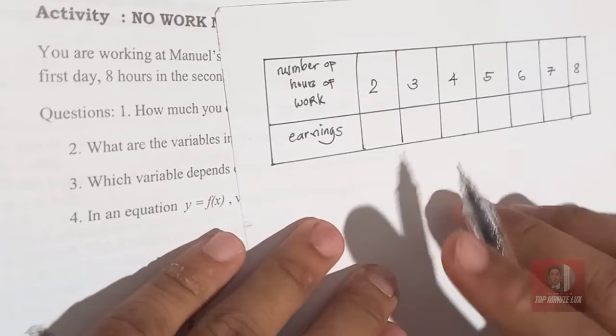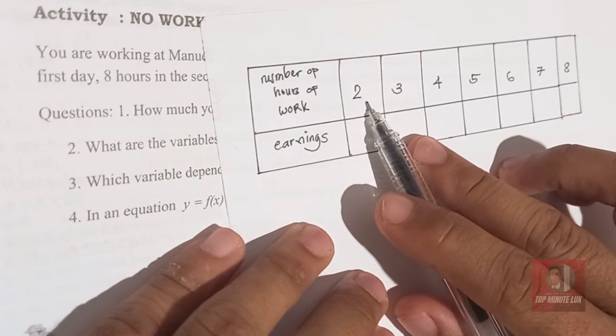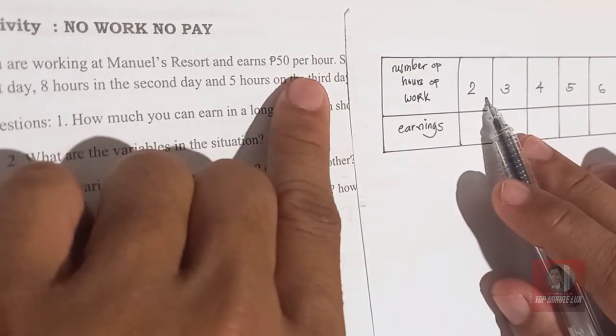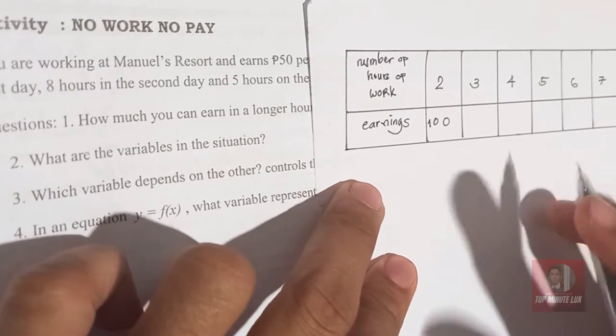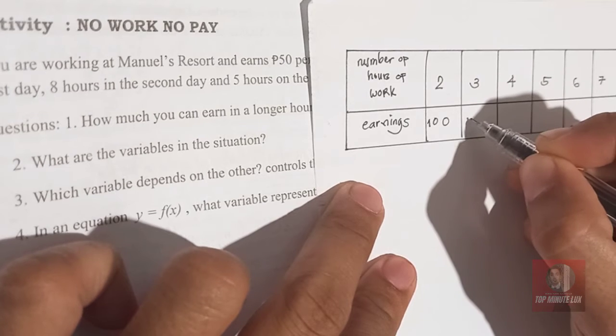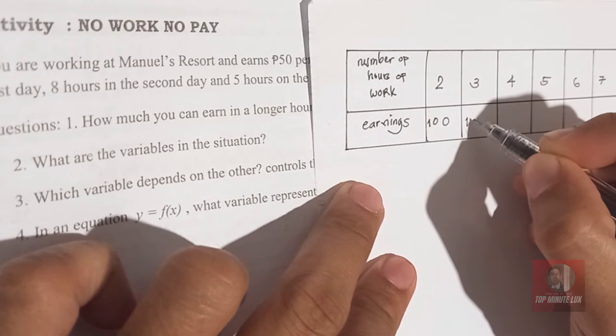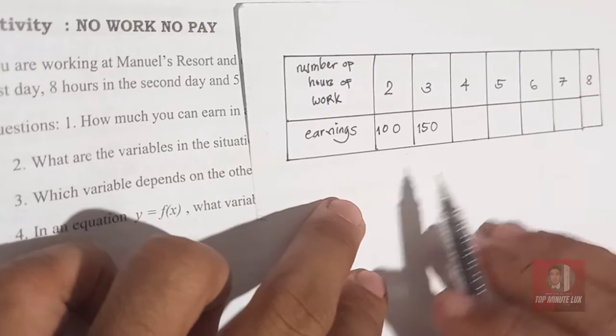If you work for 2 hours, how much will you earn? Obviously, you will double the 50 pesos, so it becomes 100 pesos. Next, how about 3 hours? It's an additional 1 hour, therefore you will earn 150 pesos.